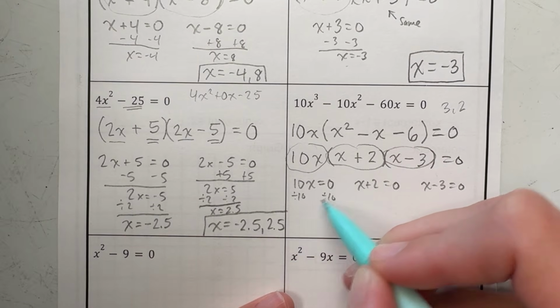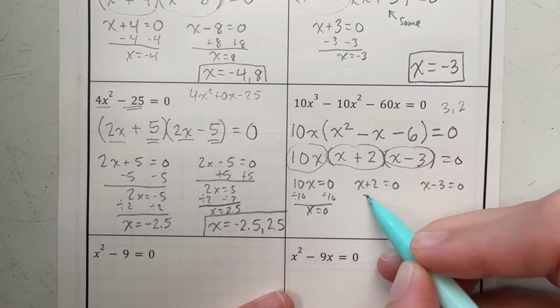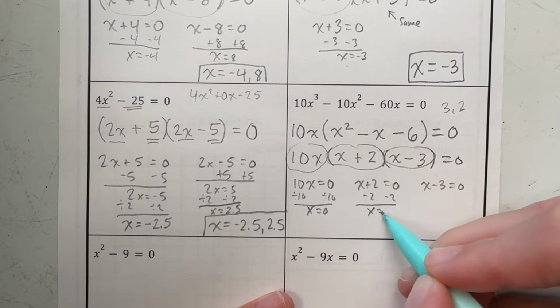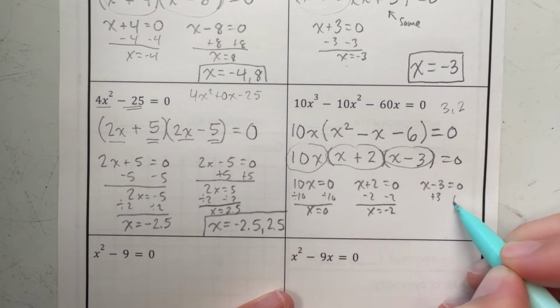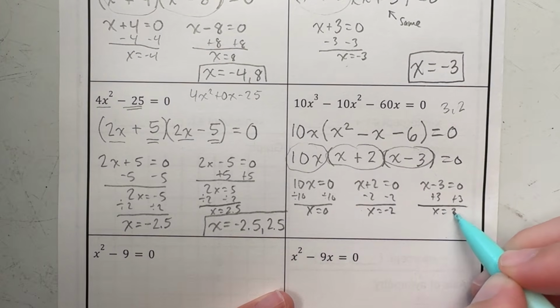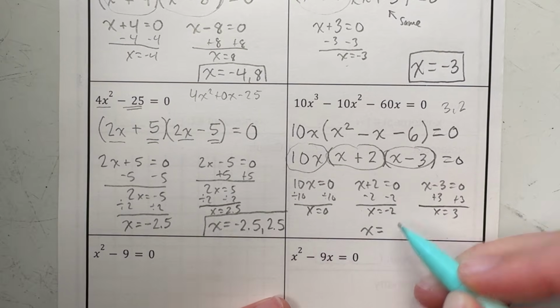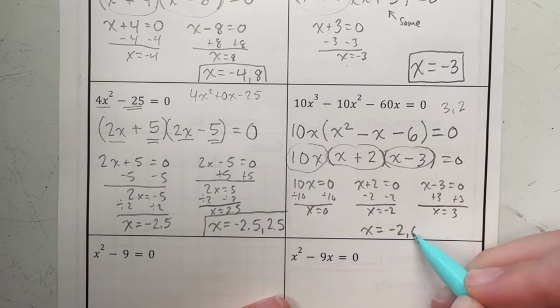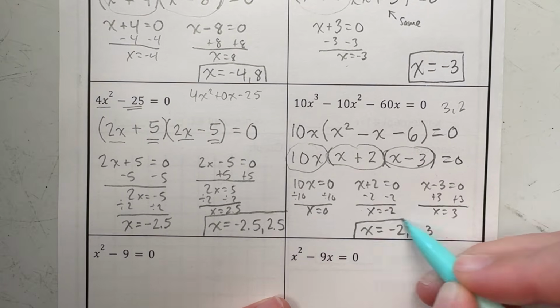Here I'm dividing by 10, I get x equals 0. Here I'm subtracting 2, I get x equals negative 2, and here I'm adding 3, and I get x equals 3. So I have three solutions. In order from least to greatest, that would be negative 2, 0, and 3.